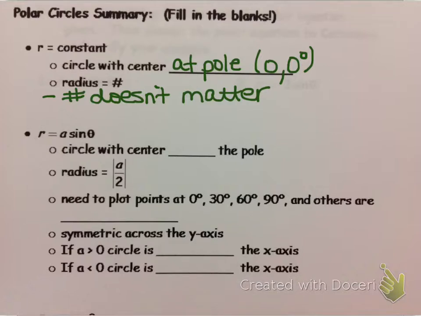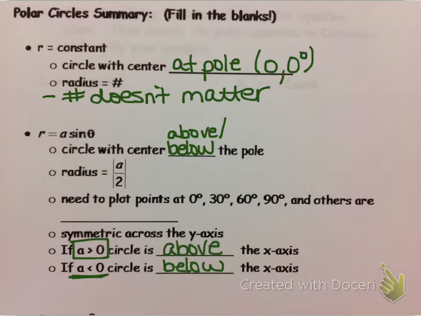Then the next example that we did had r was equal to a times sine of theta, and so this one was our vertical shifting. So this is going to place the center of the circle above or below the pole. And once again, whatever determines that is based on what that a value is. The one that we graphed had this type of a value. A was less than 0, so that placed our circle below the x-axis. It shifted down the y-axis. And so that means that if a was greater than 0, our circle would be above the x-axis, meaning it would have shifted up the y-axis.